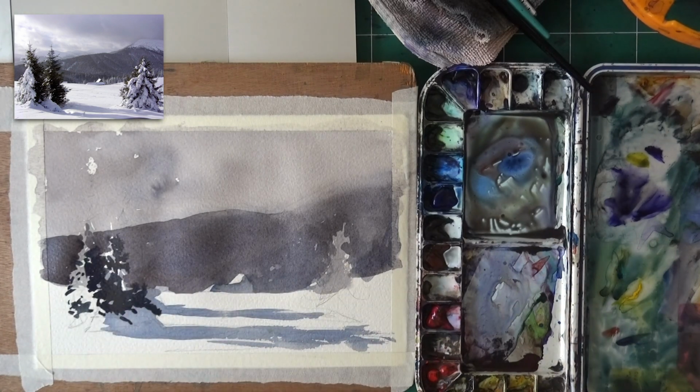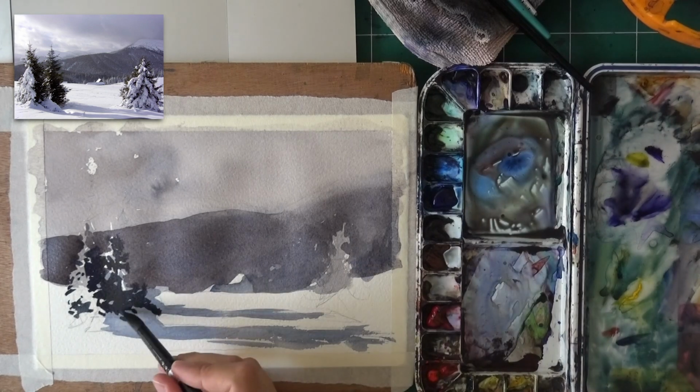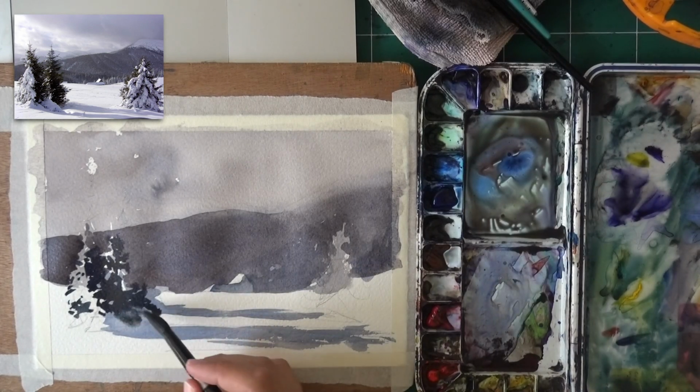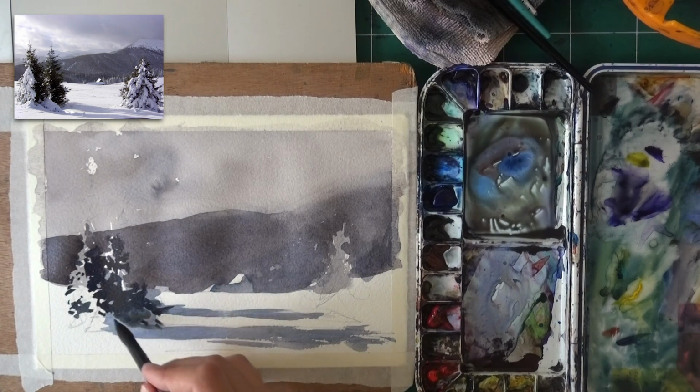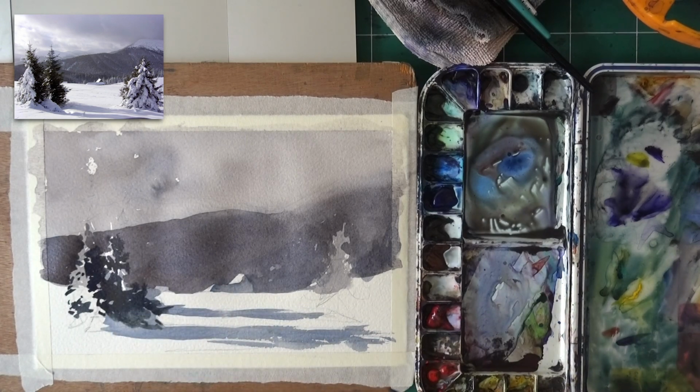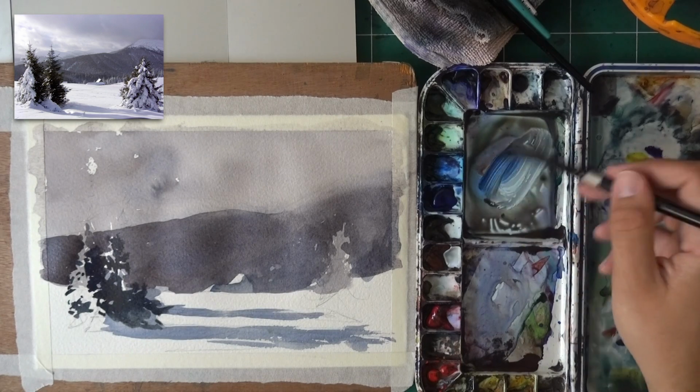I am gonna blend the bottom section here like this, because the shadows are a little darker at their base, so that's going to be a good way of showing that. Here we go. So a couple of trees. Now onto the left side.